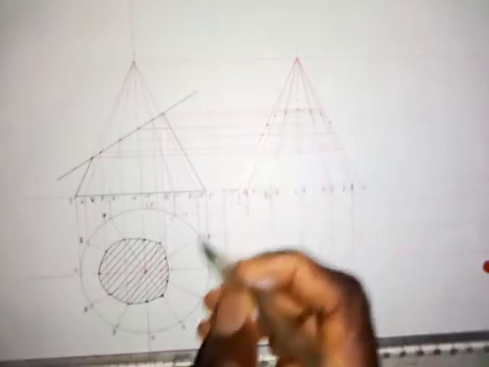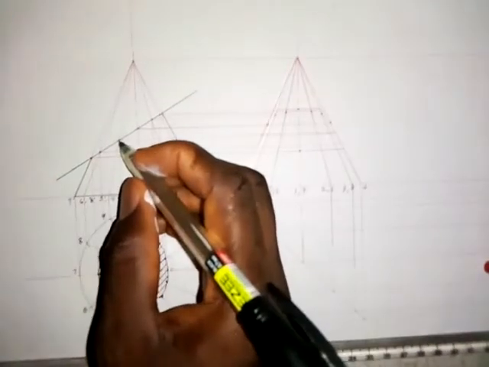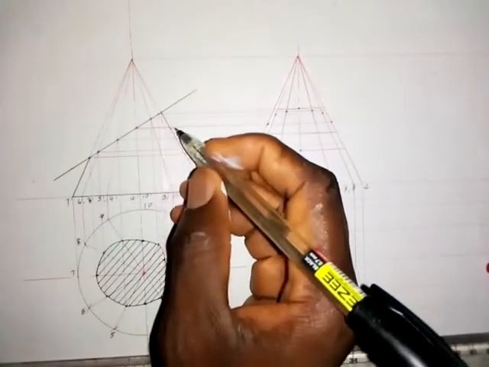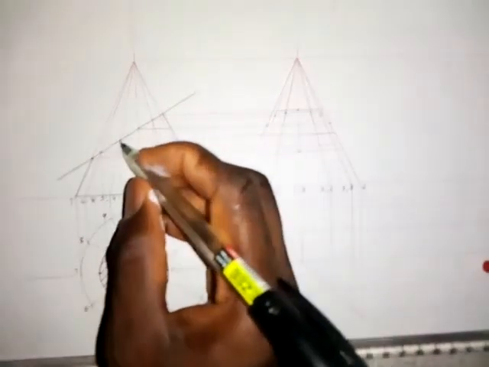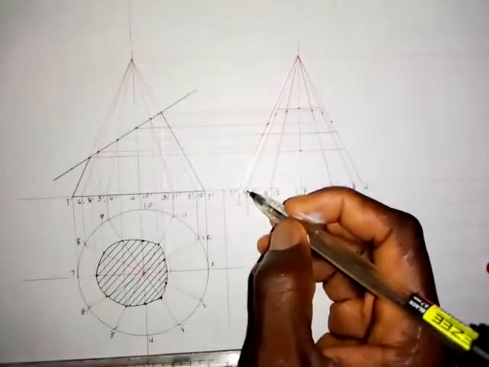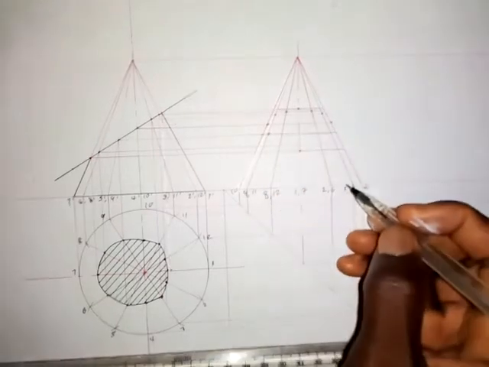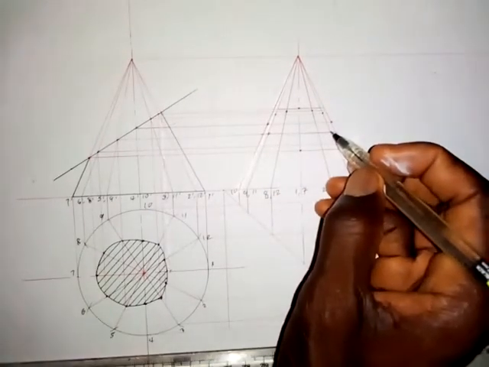So let's get 5 and 9. This point contains 5 and 9. If I move like this, I'm having 9. This is 9. I'll be having 9 at this point here, and then 5. I'll be having 5 here.